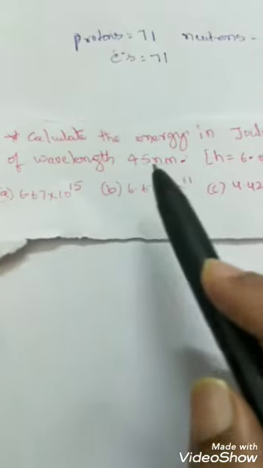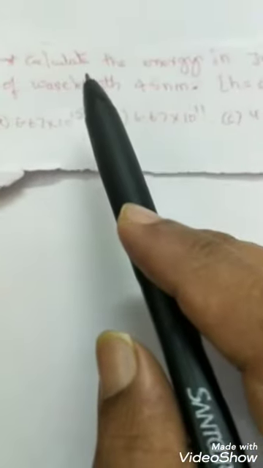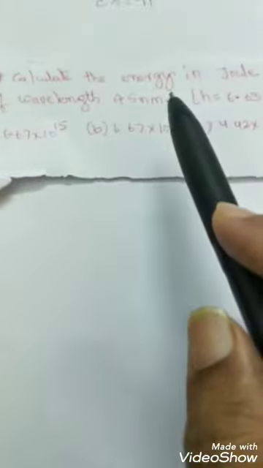Okay, so in the next question, we have a small, easy problem. Calculate the energy in joules corresponding to light of wavelength 45 nanometers. Here, what is asked? To calculate the energy in joules corresponding to light of wavelength 45 nanometers.